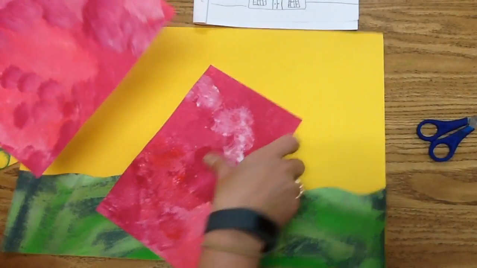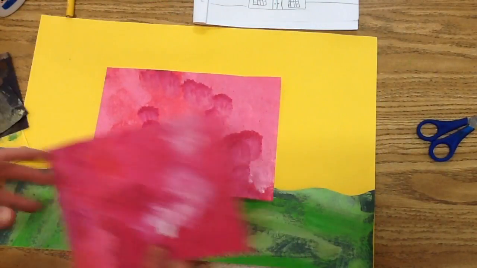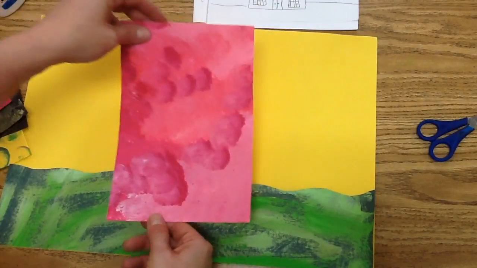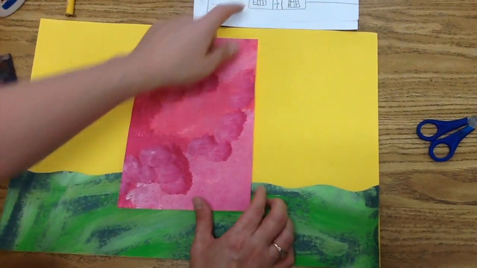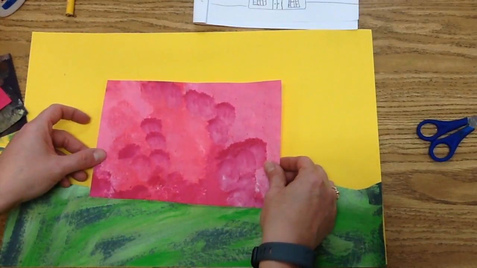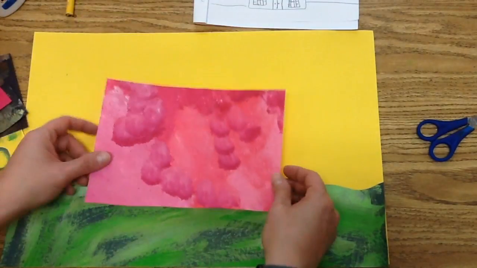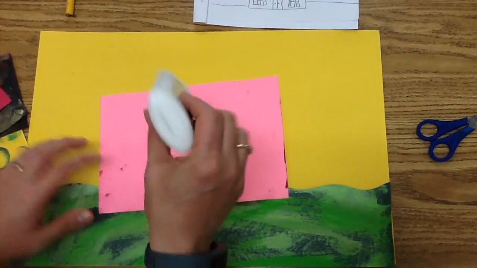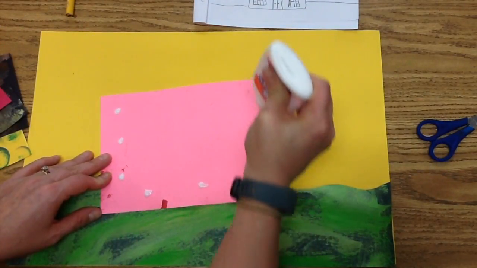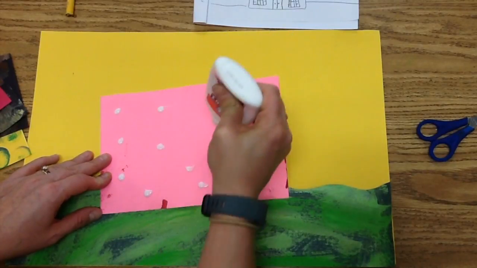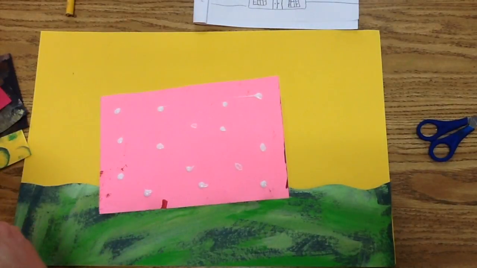If you have a really, really big house, you might want to cut it in half. Oh, that's a much better sized house. I could also make it a very tall house like this if I like. But since my design is horizontal, I'm going to go ahead and make my house horizontal. So I'm going to put some dots of glue, not lots of glue, dots, not lots, right here on the back of my paper.